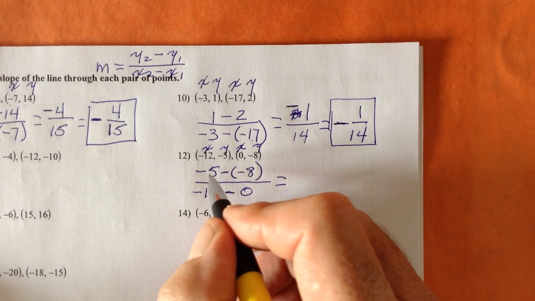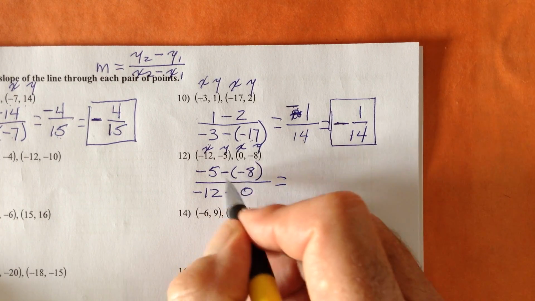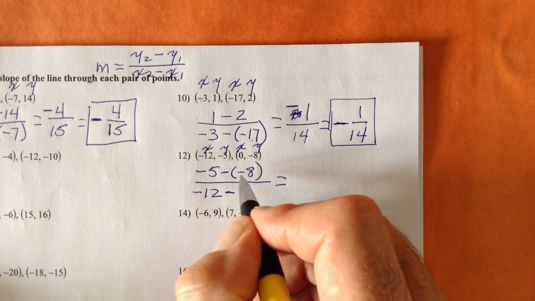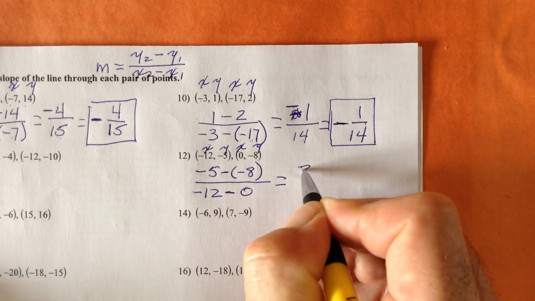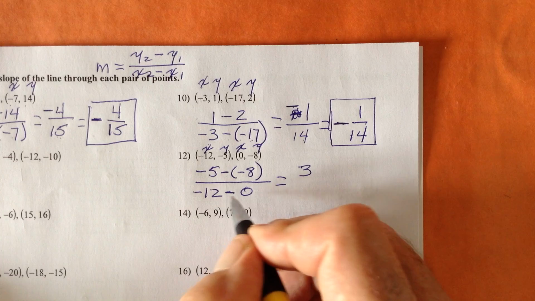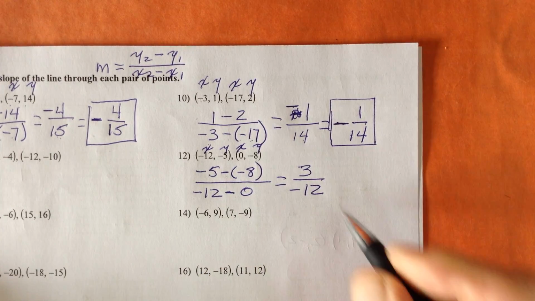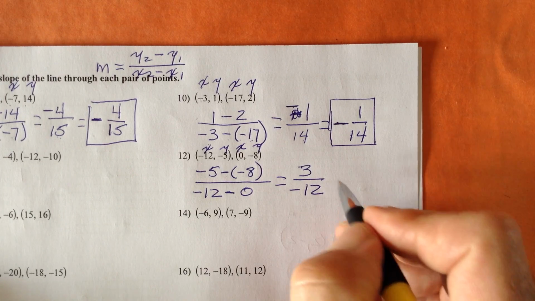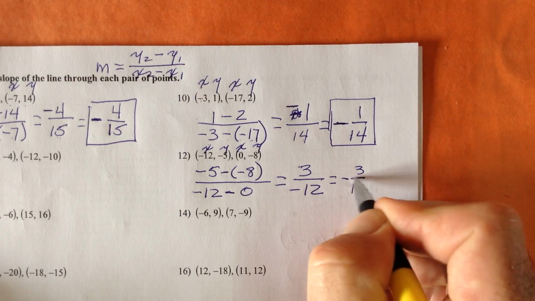So here I go -5 minus a -8. So those two negatives become a positive. So -5 plus 8 will give you +3. And then -12 minus 0, that will just say -12. So this will be the slope, would be 3 over -12.